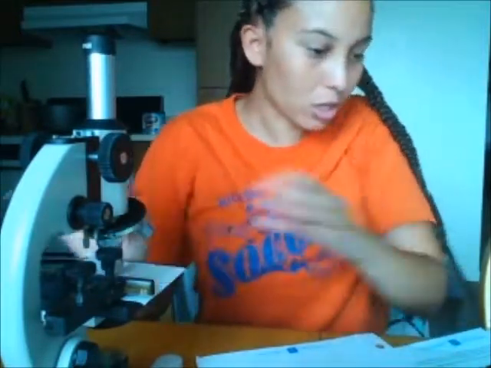And then it wants us to calculate and record the total magnification. So to do that with the scanning power, which is 4x, we would multiply that by the ocular lens, which is 15x, as you can see.